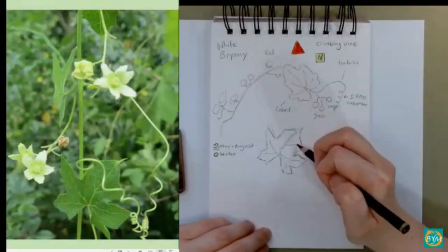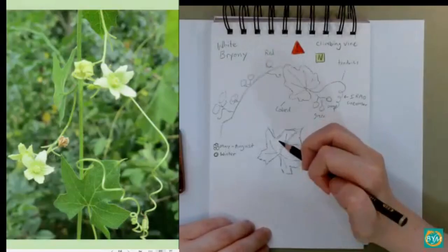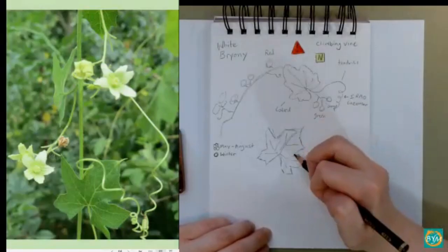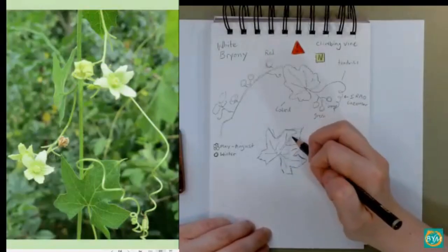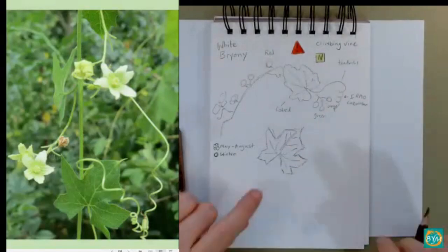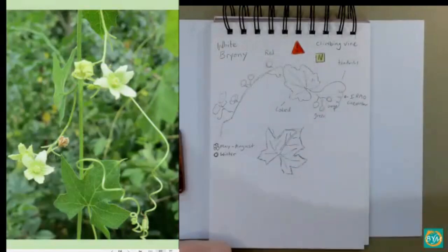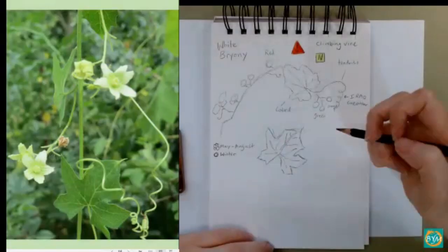Again, looking at the veins in leaves can be quite a good way of IDing flowers. So when you're nature journaling, especially if you're drawing something that you don't know what it is, it's quite a good idea to include a few of the main veins.